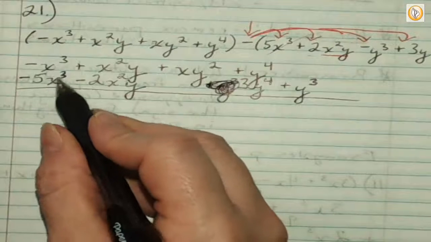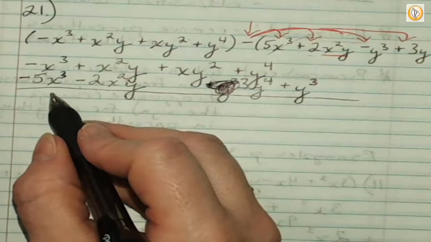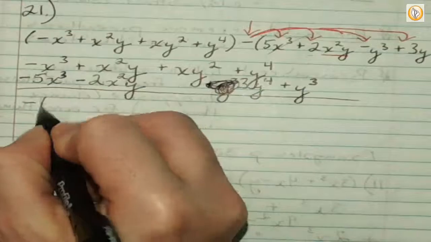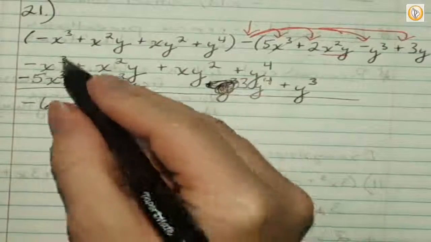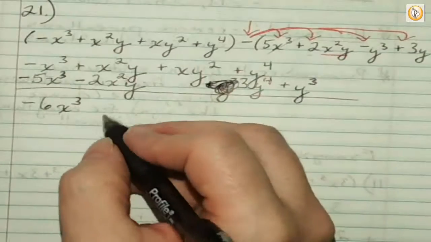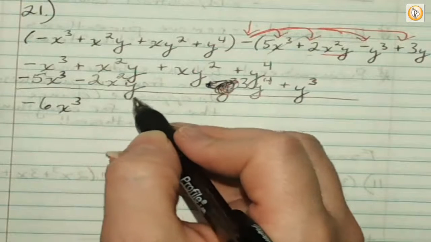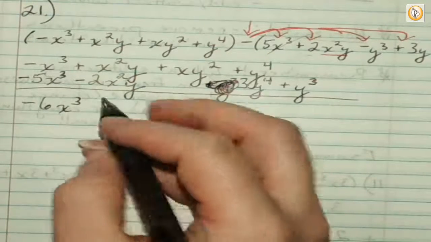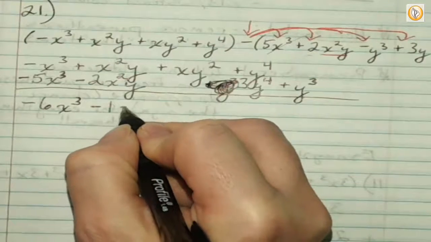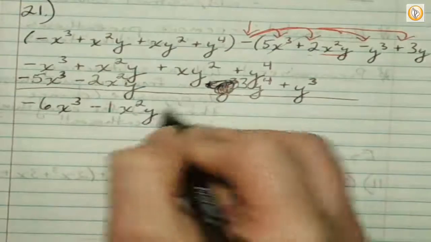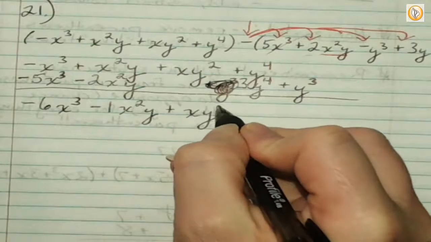So, negative x cubed minus 5x cubed is what, Miranda? Negative 6x cubed. That's right. I'm so glad y'all know not to mess with the exponents. They stay the same. X squared y minus 2x squared y is what, Chap? Yeah. And this doesn't combine with anything, so we're just going to rewrite it.